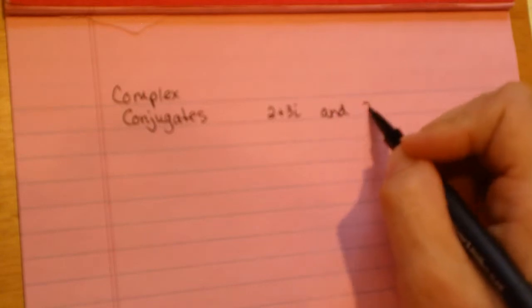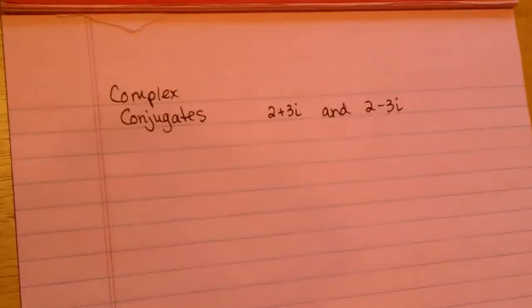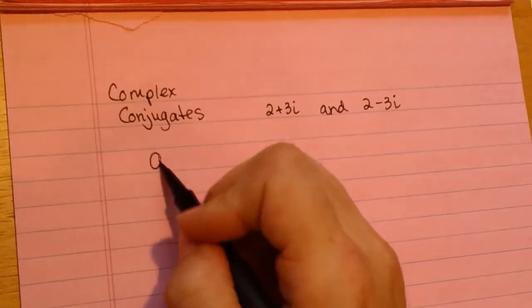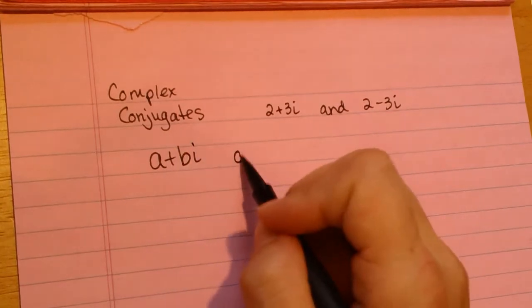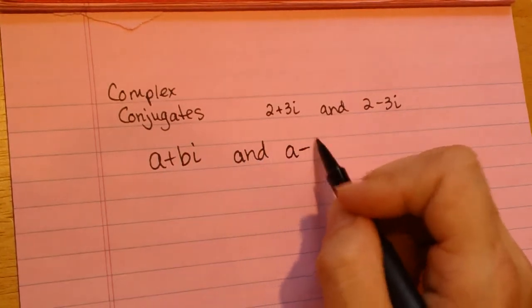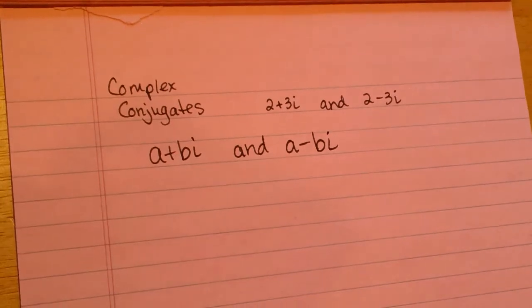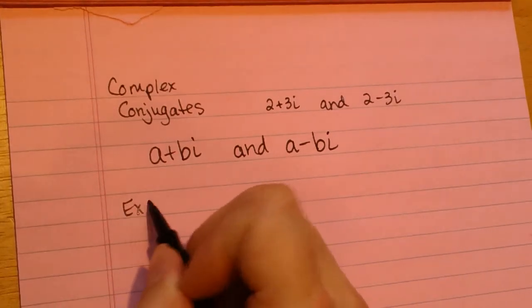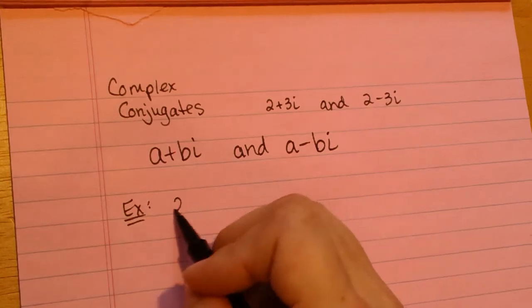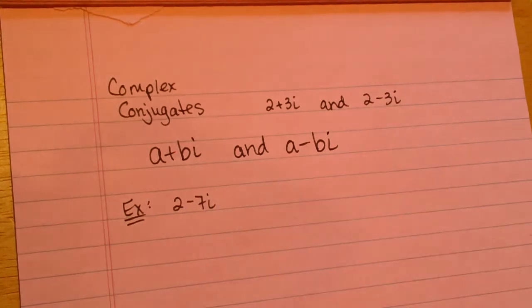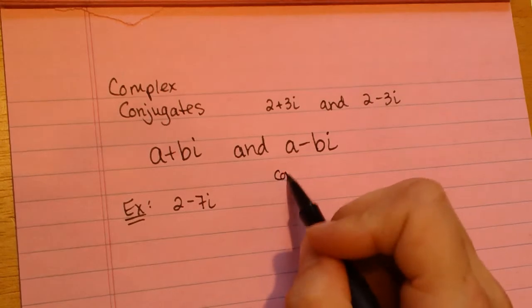Complex conjugates, for example, 2 plus 3i and 2 minus 3i, can be generalized by saying they're in the form a plus bi and a minus bi. So here are some examples. If I give you the complex number 2 minus 7i, what would the conjugate be?